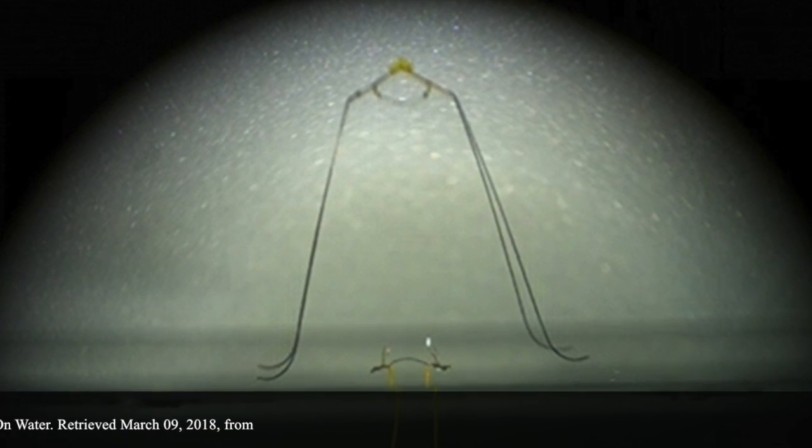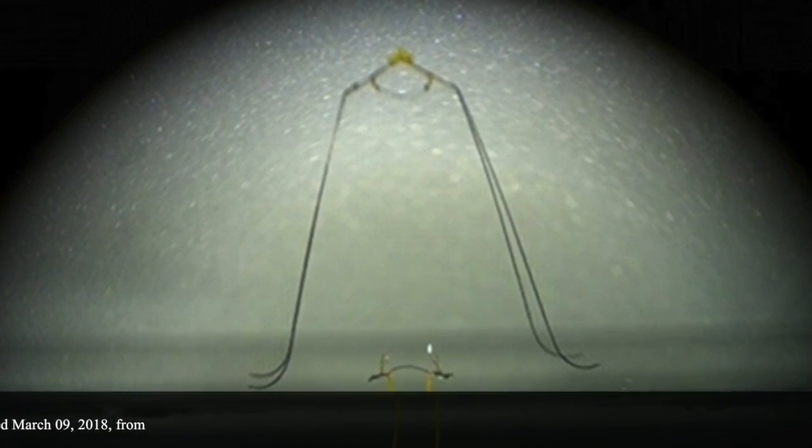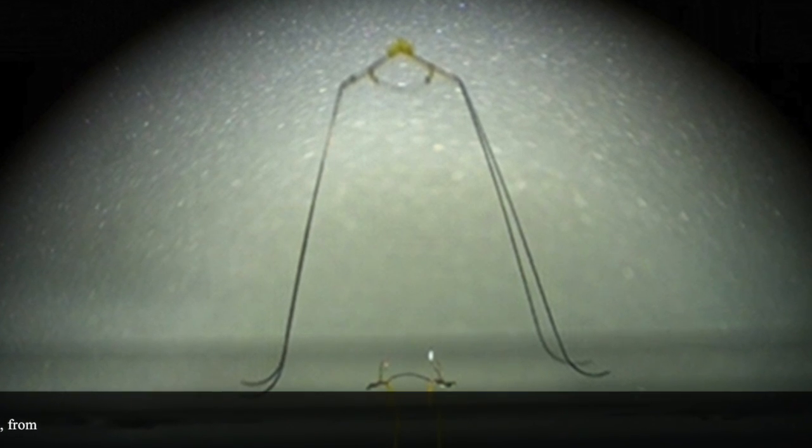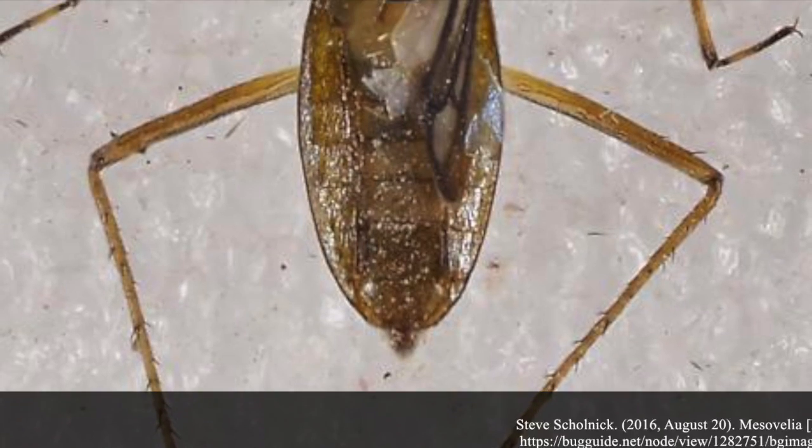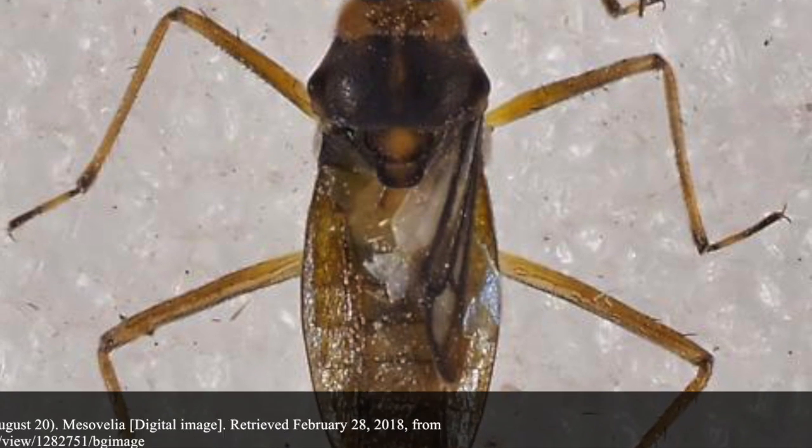The robot is not completely finished yet, but the hardest part of getting the idea to life has already been accomplished. Overall, the water treaders are one interesting insect.